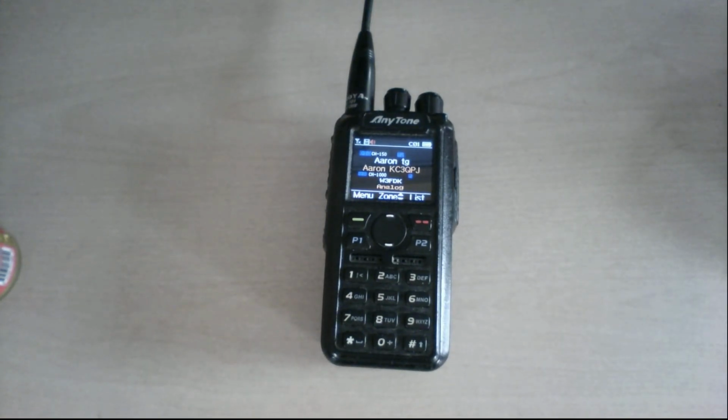This has been a great radio, and I encourage anybody that would like to start in the world of DMR. They're not cheap radios. Mine does not have APRS. It does have GPS, but not APRS. The newer versions of the 878 do have the APRS built in.